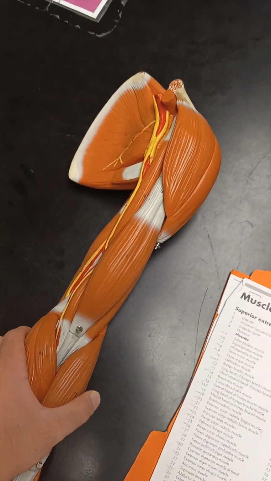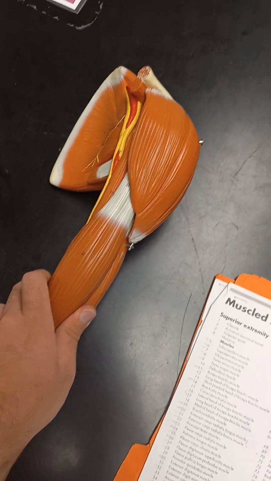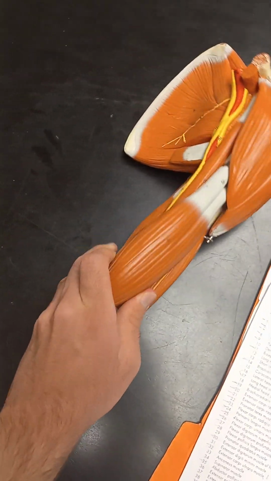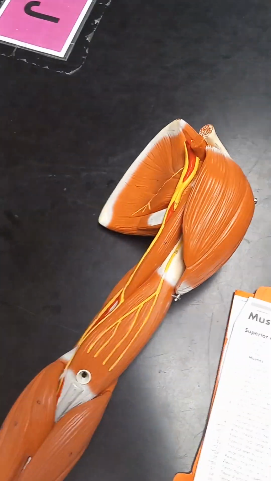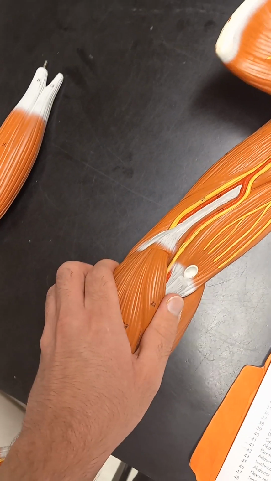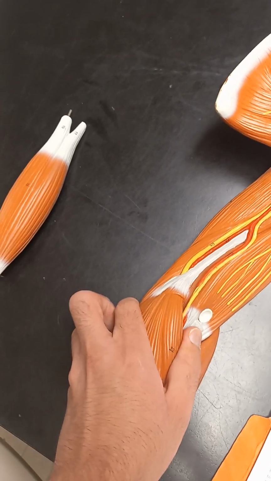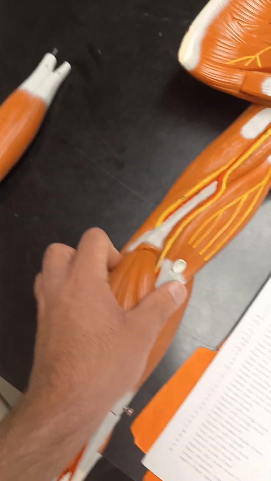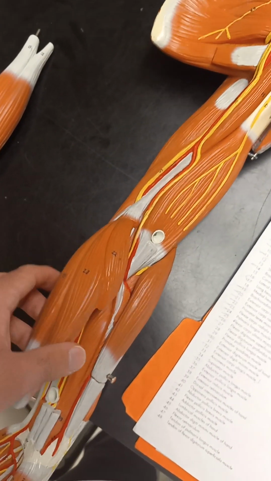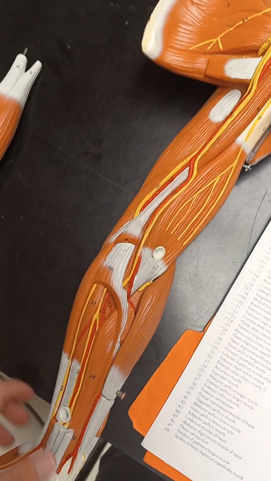Okay, now from this part, it's going to get a little bit tricky. How? So you see this bicep, as I mentioned? I'm going to remove this. There you go. And if I also remove this part, this part, it may look tricky, but it's not.